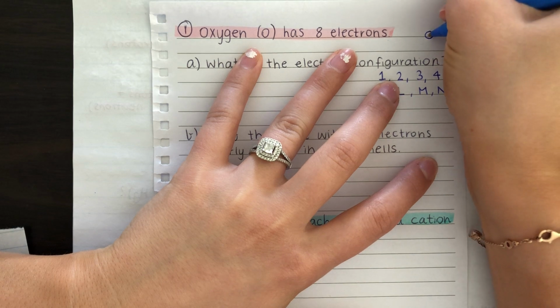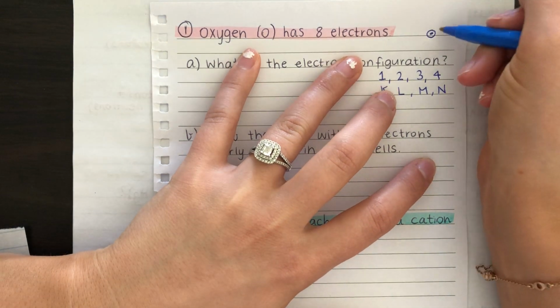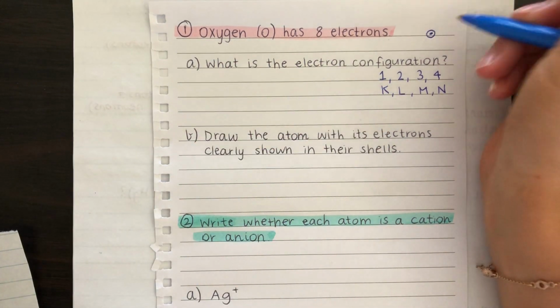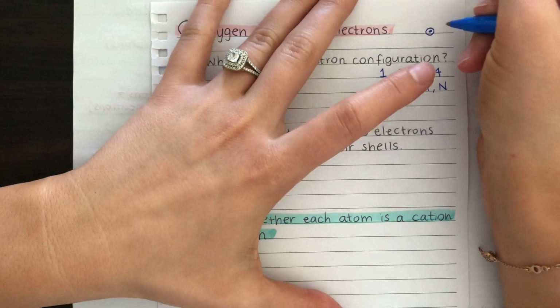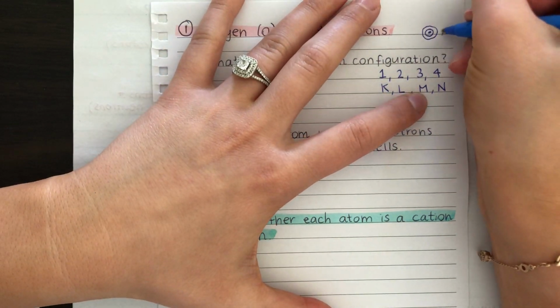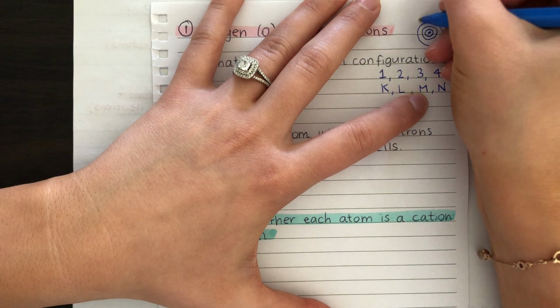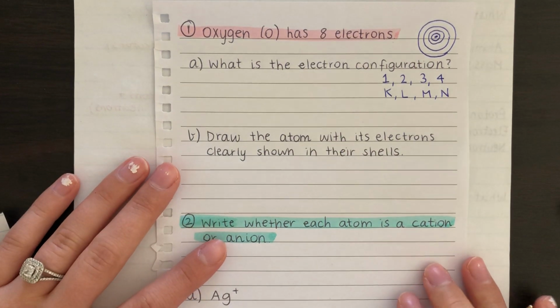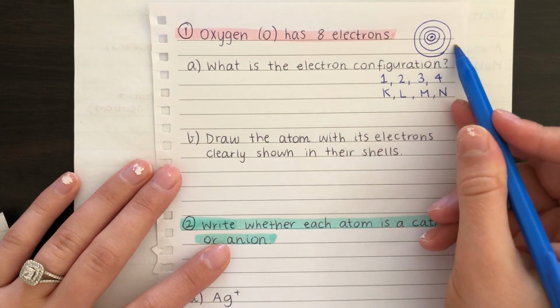Within these 4 shells, shell number 1, also shell K, is the innermost shell. So we have our nucleus there that's coloured in. This would be shell number 1, and then we have shell number 2, then shell number 3, and finally shell number 4. So we work inside out.